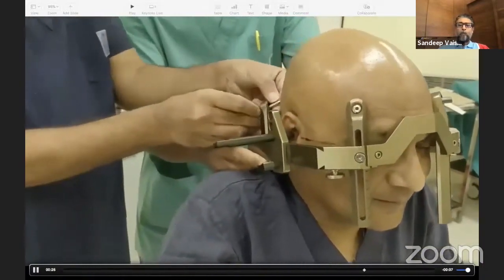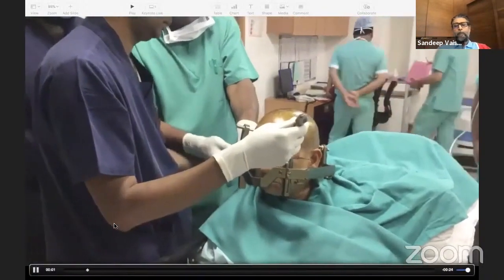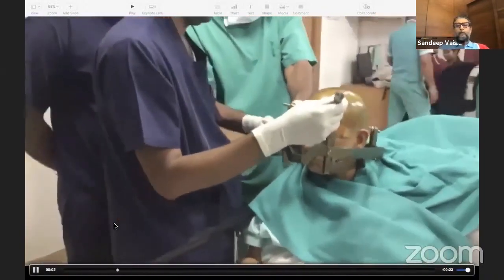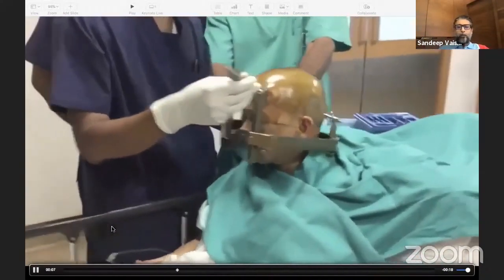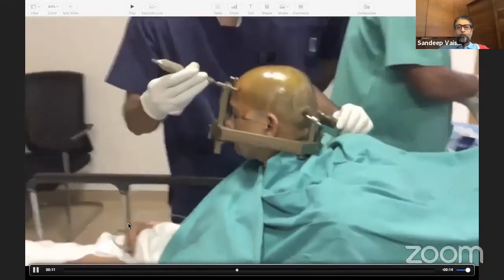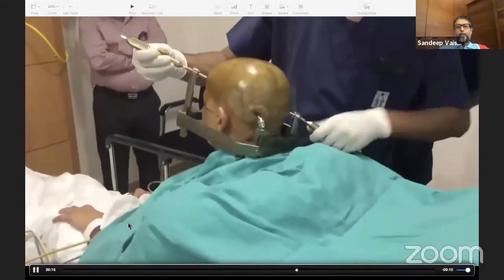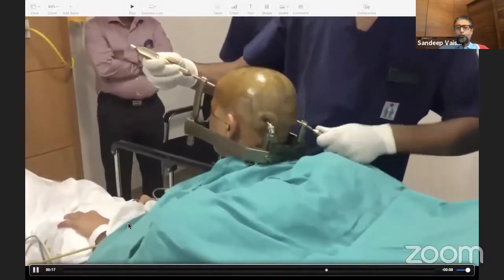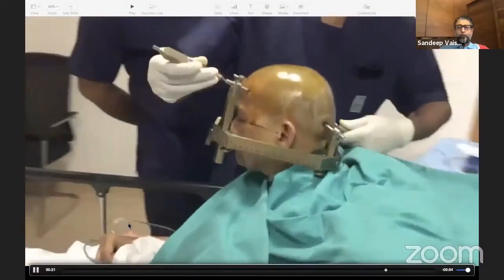So this is frame placement on an actual patient. The frame is placed and the screws are being tightened. You tighten them in diametrically opposite directions, and it should be 3-finger tight. You should not tighten it too much either. And once you have tightened, you should just shake the frame a little bit to see that it is not loose. Once this is done, the patient is ready to be taken for the CT scan.